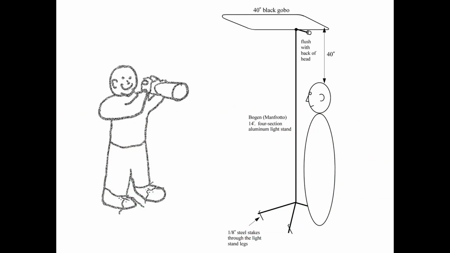Here's another glorious diagram, but this shows how the top blocker needs to be. By the way, you can call it a blocker, a gobo, or a shader. But basically you want to have it flush with the back of the head and as high as the device is long. That forces the light to come from no higher than 45 degrees.